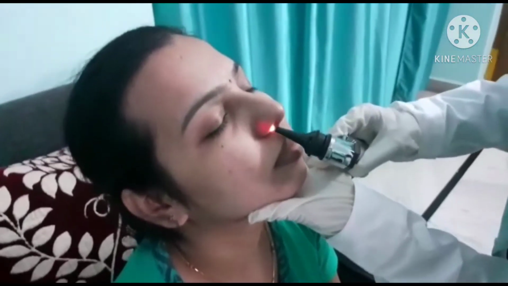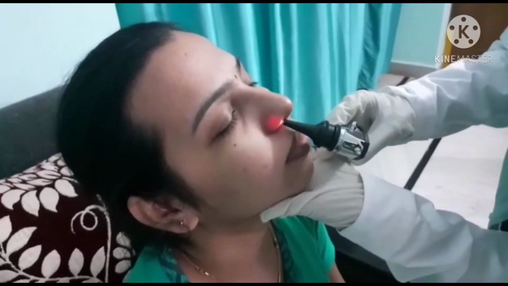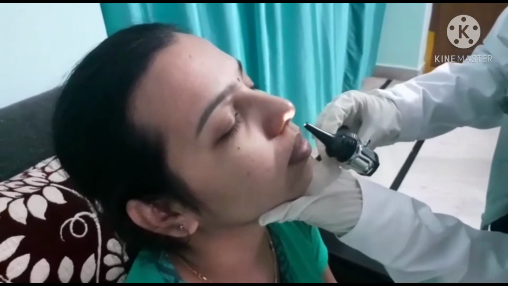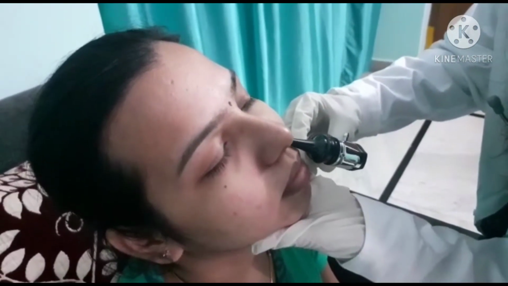Then, ask the patient to tilt her neck back for examining her nose with otoscope using reusable specula. Gently insert the specula into her nasal septum through vestibule and find any deformities throughout the nasal cavity.